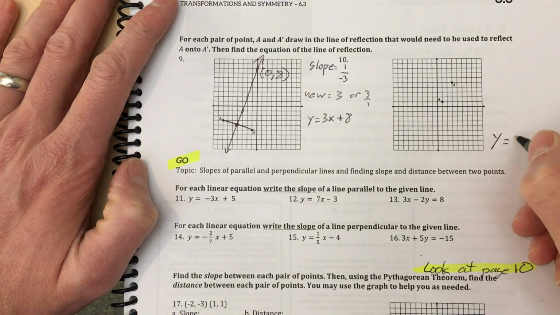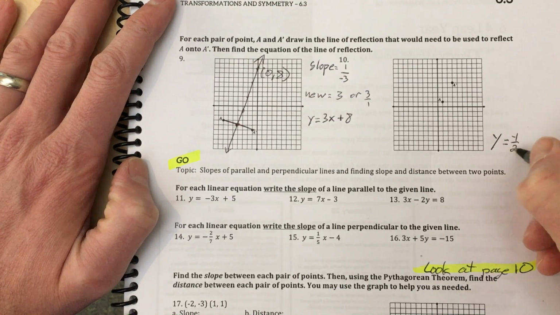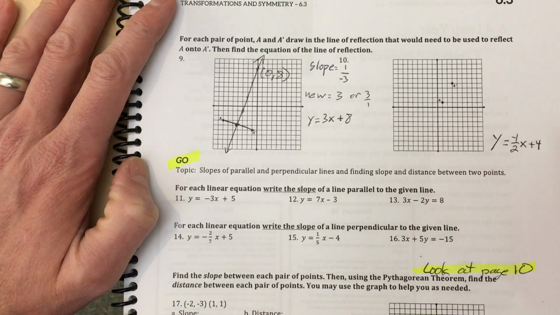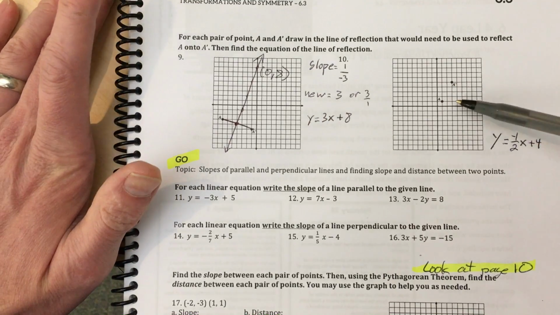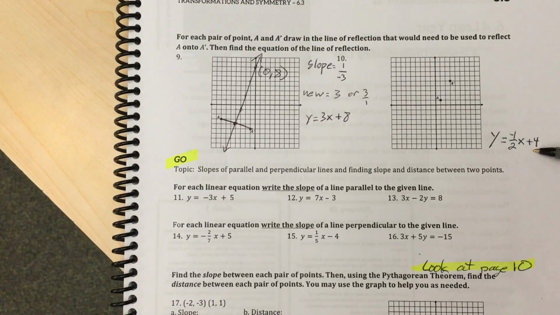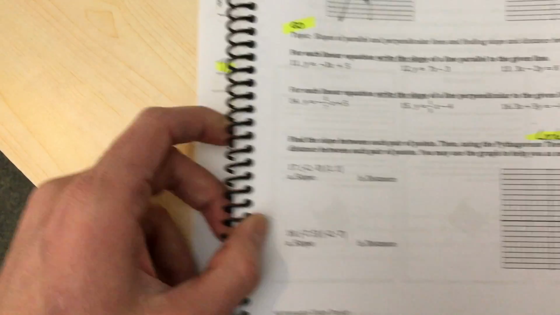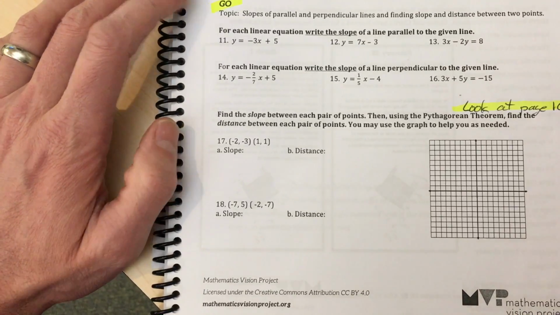So the answer is y equals negative 1 over 2x plus 4. And what I want you to do is see if you can do the problem and then come up with the right answer, okay? So I don't want to do the problem, but I'm going to give you the right answer, okay? All right, your homework from last night. Let's review that real quick.